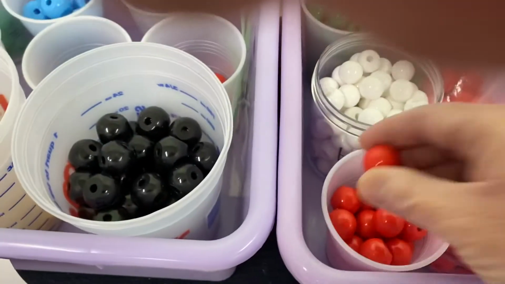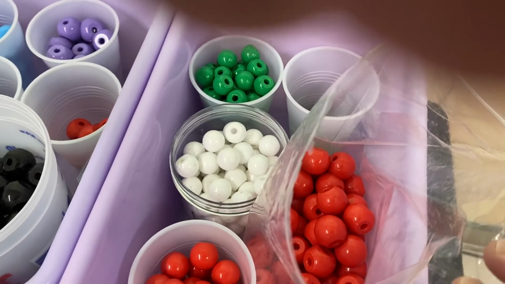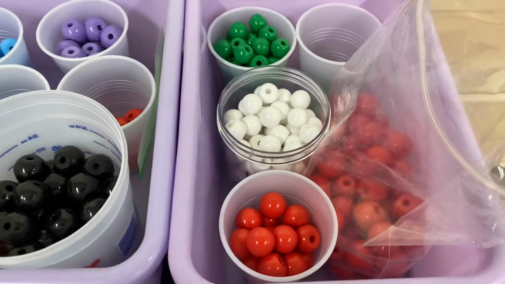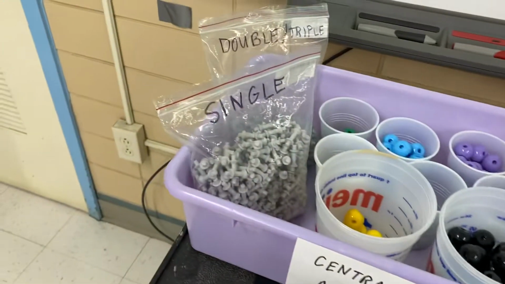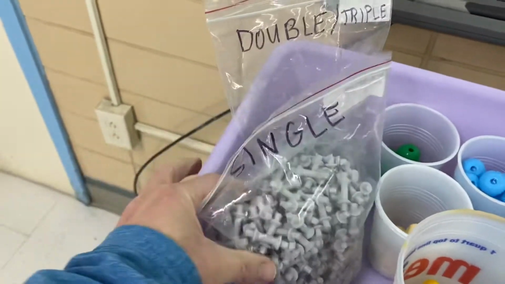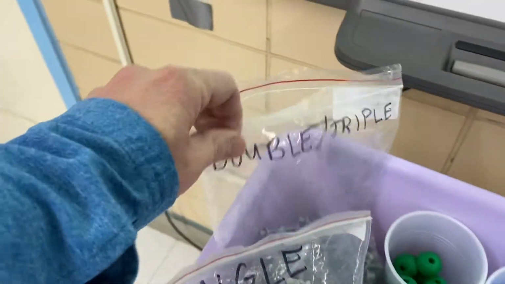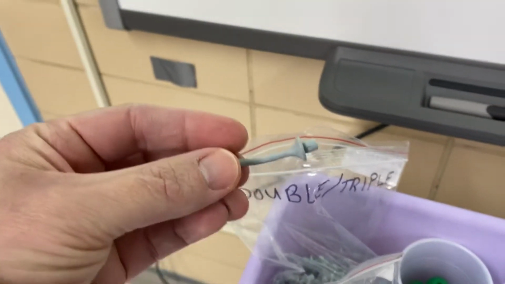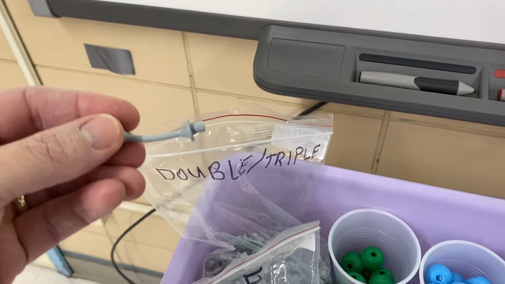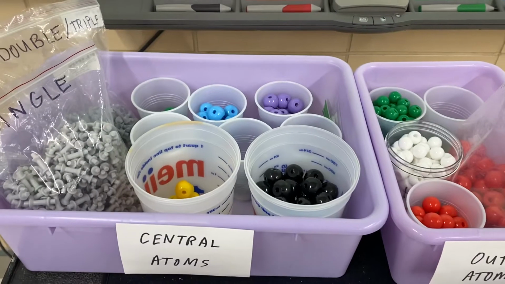Some of them just have one hole, and then some of them have multiple holes. You will need the multiple hole ones if you are making an oxygen that has a double bond or a triple bond. That brings us to the pieces for the bond. We've got single bond pieces, which are kind of a little bit stiffer and shorter, and you can make double bonds or triple bonds with these pieces that are a little bit more flexible. And if you do things correctly, these models are set up so that if you have the correct number of single bonds, double bonds, triple bonds, the molecular shape should come out correct, okay?